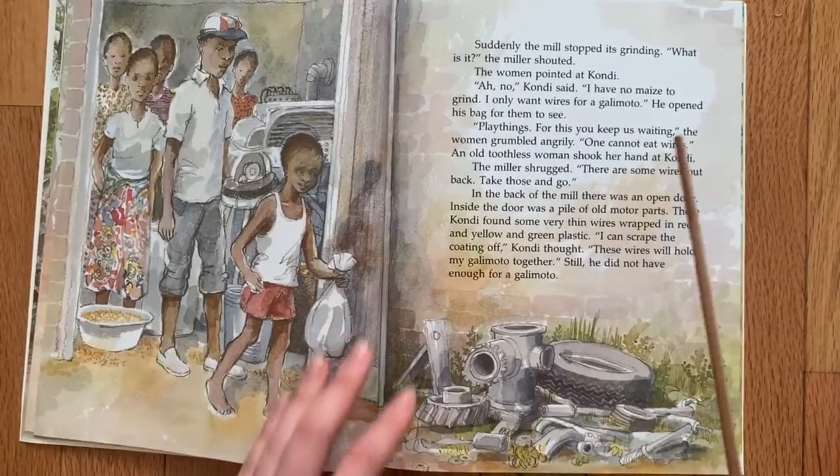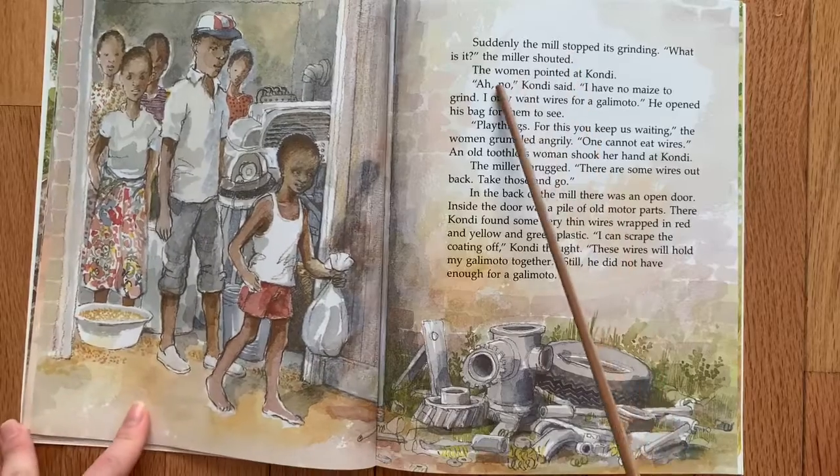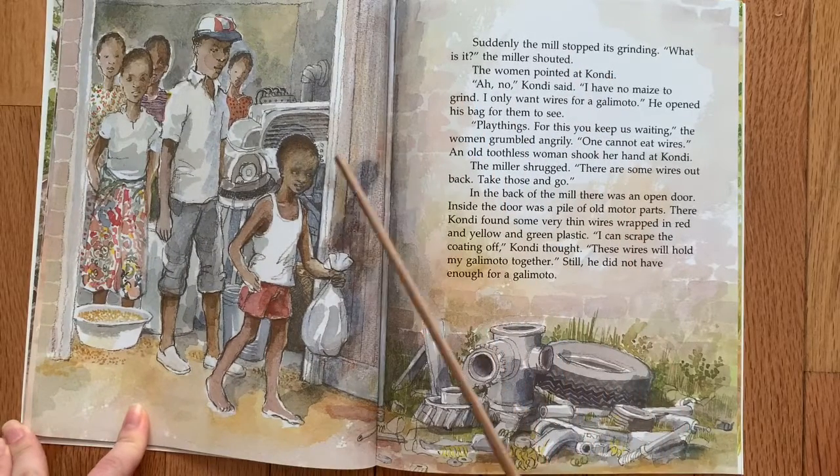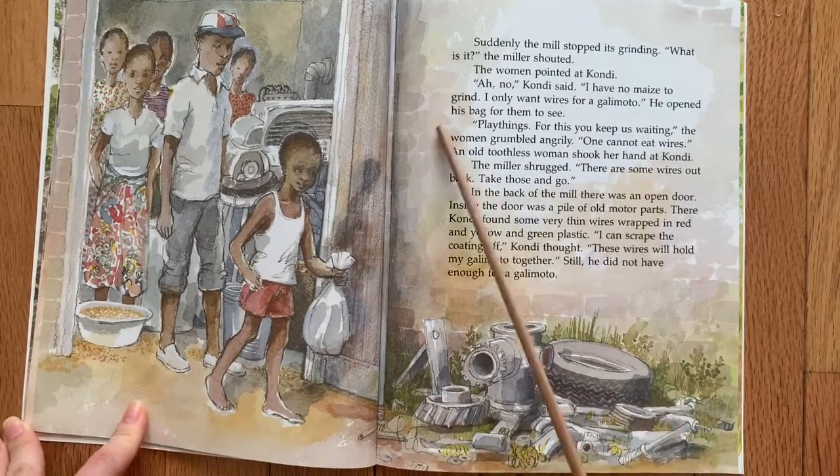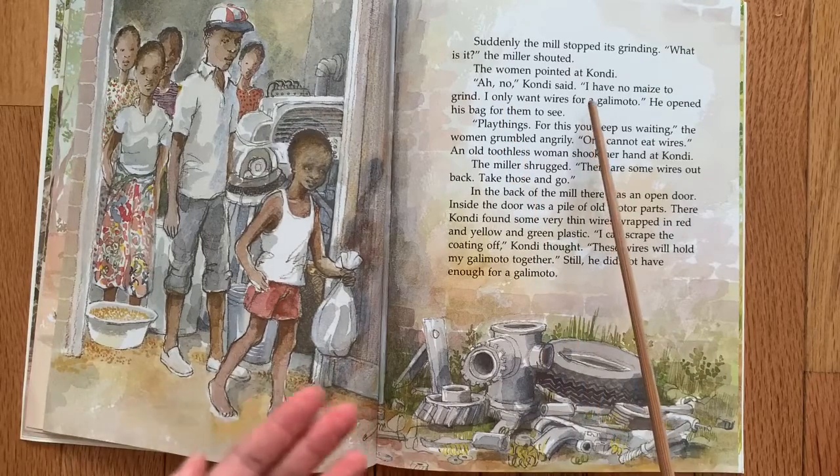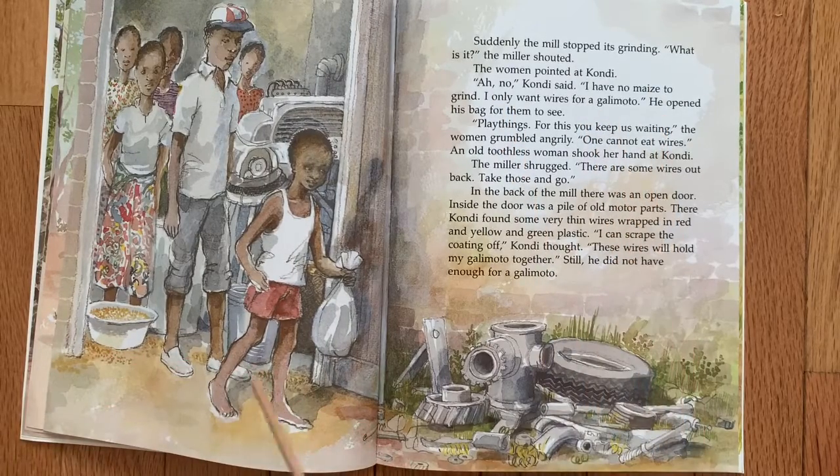And the mill stopped its grinding. "What is it?" the miller shouted. The woman pointed at Condi. "No," said Condi. "I have no maize to grind. I only want wires for a Galimoto."